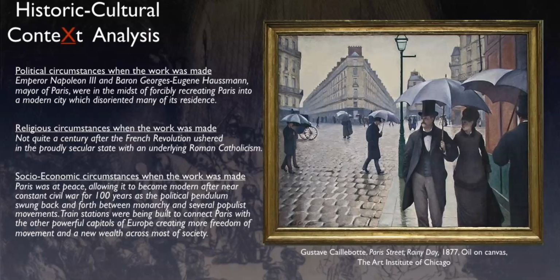Do we see any of the political circumstances? Well, I think we do with these new apartment buildings, new cobbled streets, people walking around freely. There's nothing really overtly political that we're seeing, but it's sort of on that back end. What about the religious? There's really nothing overtly religious in the painting. No one is wearing crosses. There is no church in the background. There's no steeple. They're just people walking around.